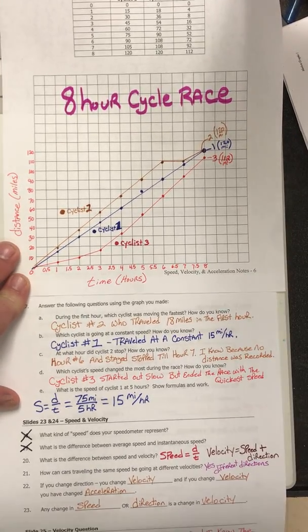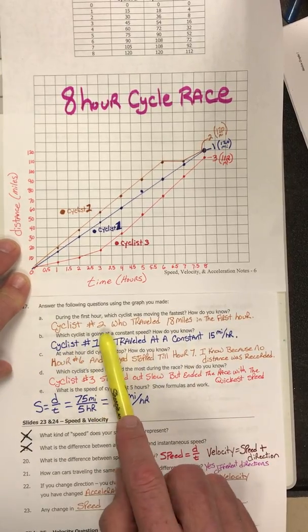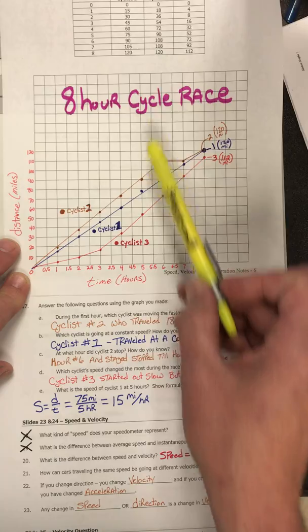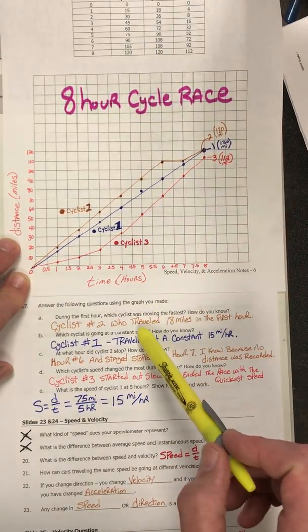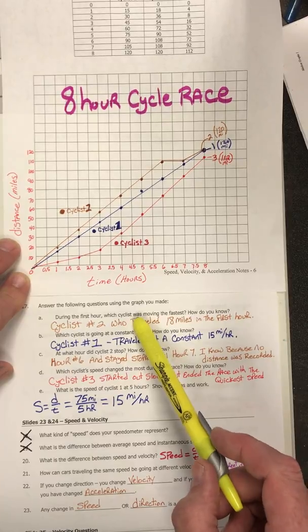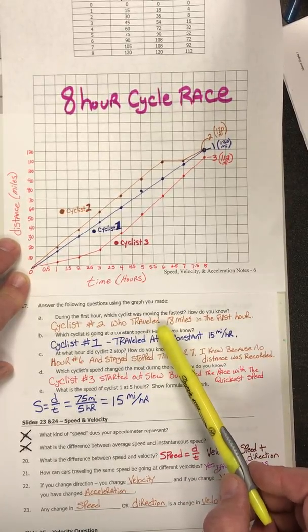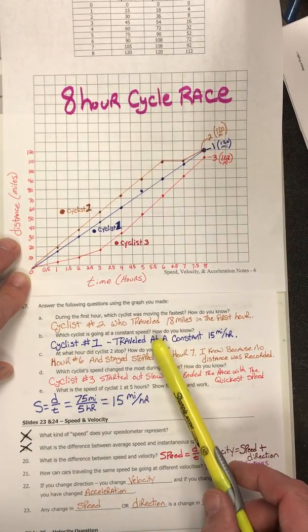Questions. During the first hour, which cyclist was moving the fastest? Now you know, cyclist number 2, who traveled 18 miles in the first hour. Cyclist 3 only went 4 miles in the first hour. And cyclist 1 went 15 miles in the first hour.